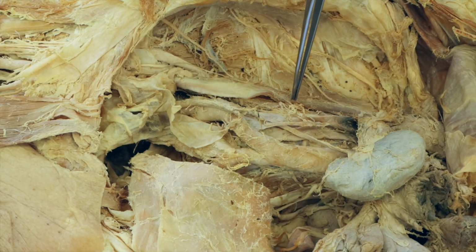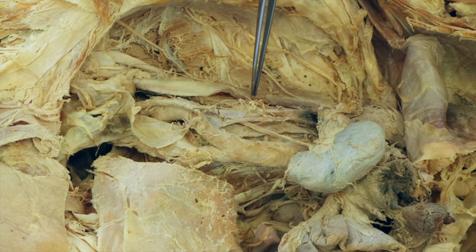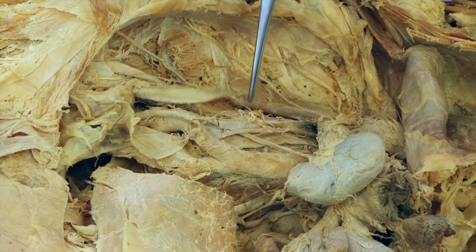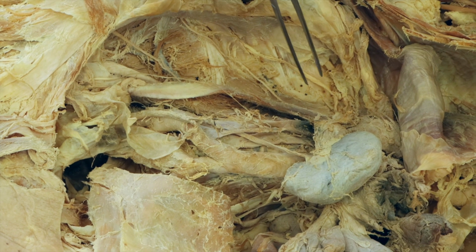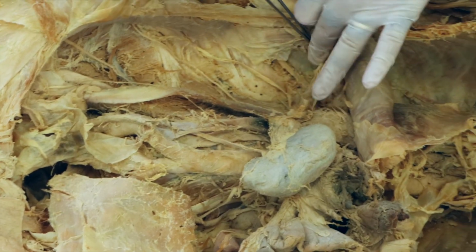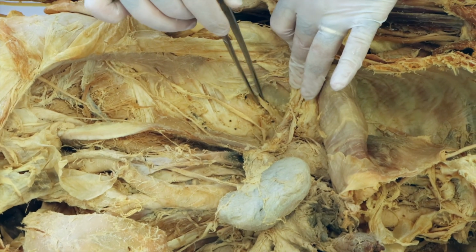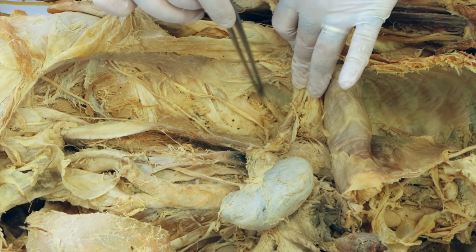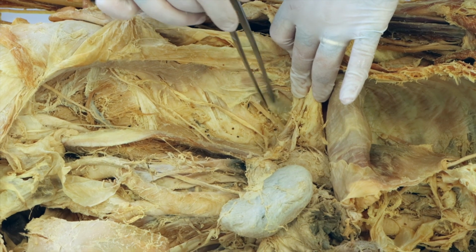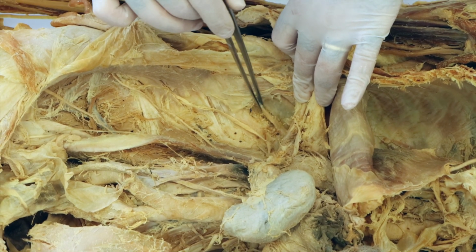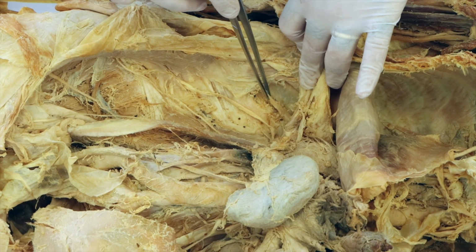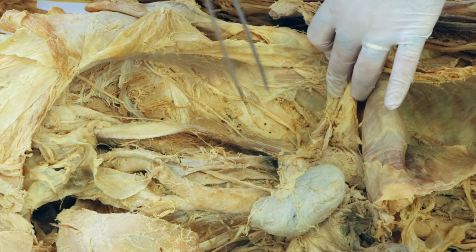So the key for you: the lumbar plexus is located on the psoas major muscle. The nerve immediately under rib number 12 is the subcostal nerve. It arises from the segment T12, and because it is under the last rib, it is called the subcostal nerve. This is the anterior branch of the spinal nerve from the segment T12.